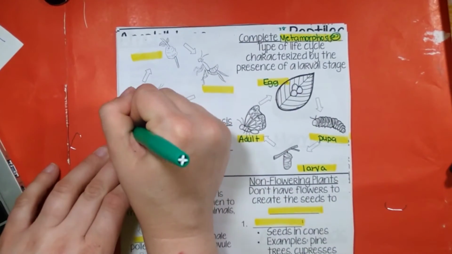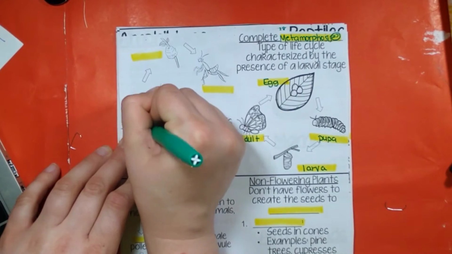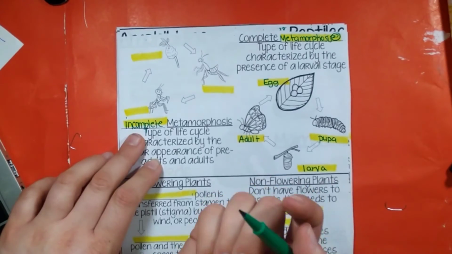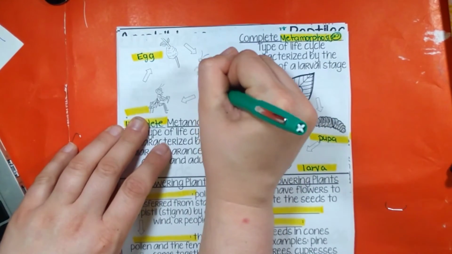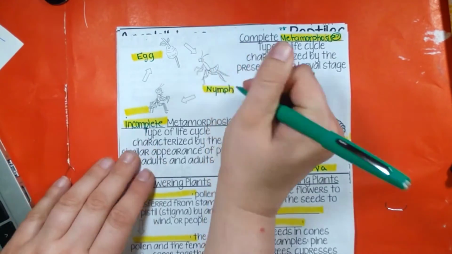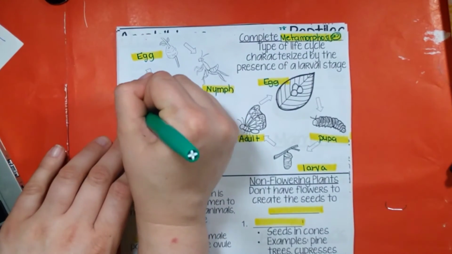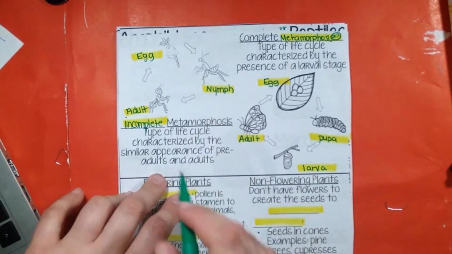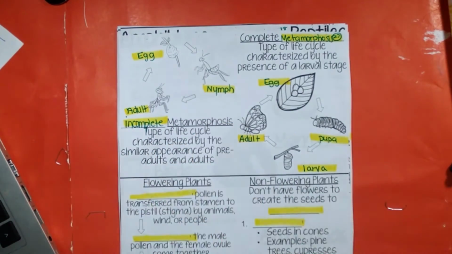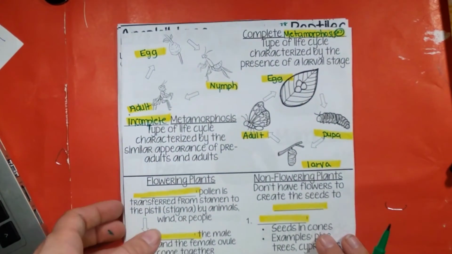So incomplete: we have the egg, we have the nymph, and then we have the adult. So if you can see, the adult and the younger version, the nymph, are very similar. They do not change completely like you do in complete metamorphosis.